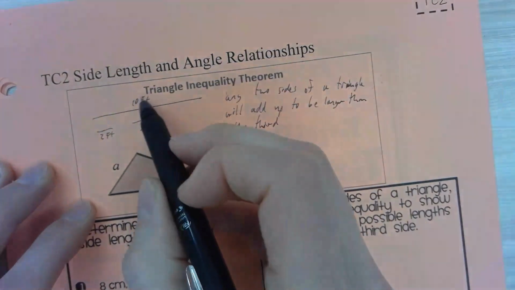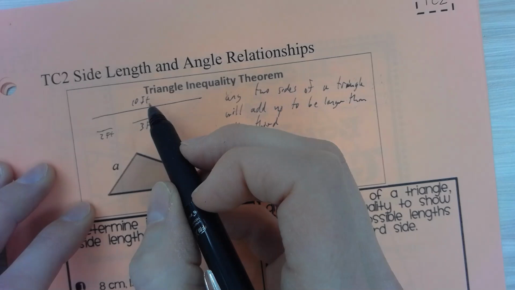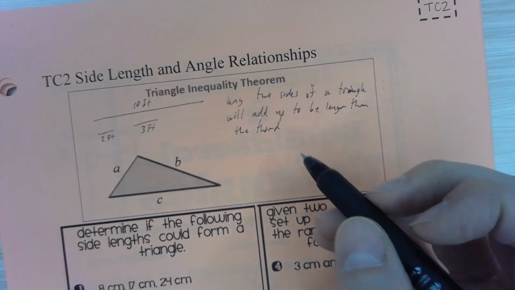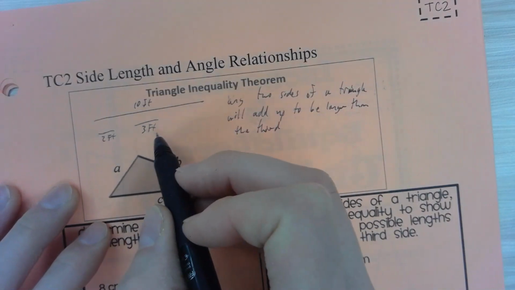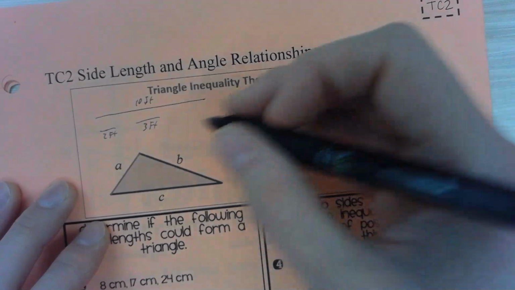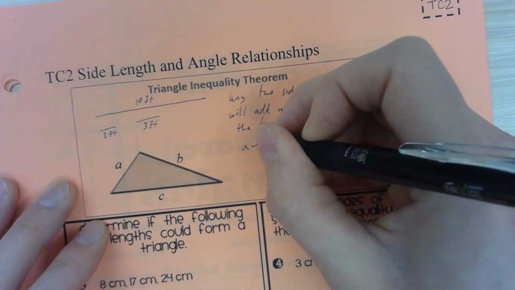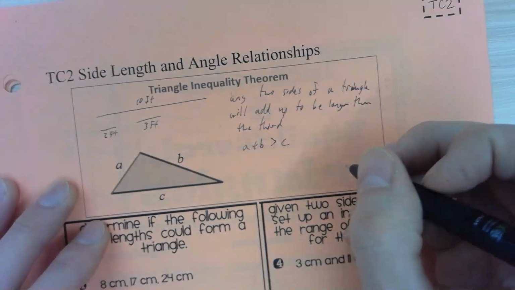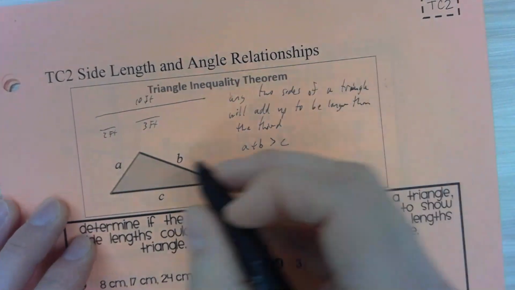But since we already know one side is longer than the other two, we only have to check that the two smaller pieces add up to be bigger than the third piece. So in this case, we would say that A plus B is bigger than C. But the other inequalities are also true.